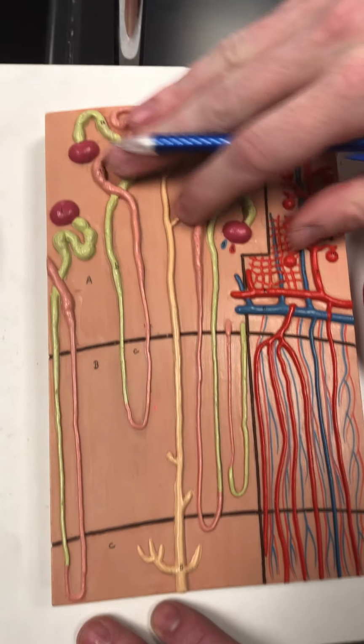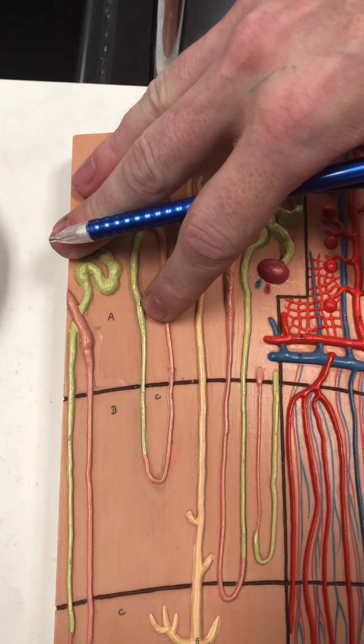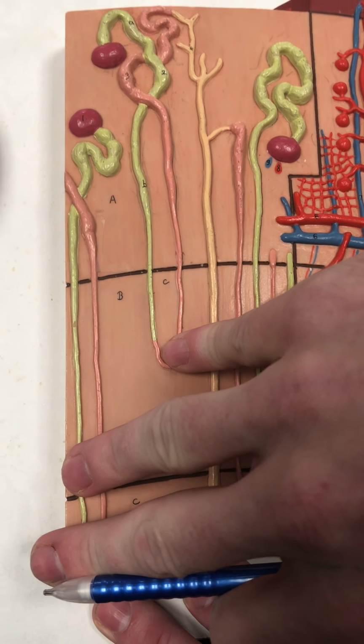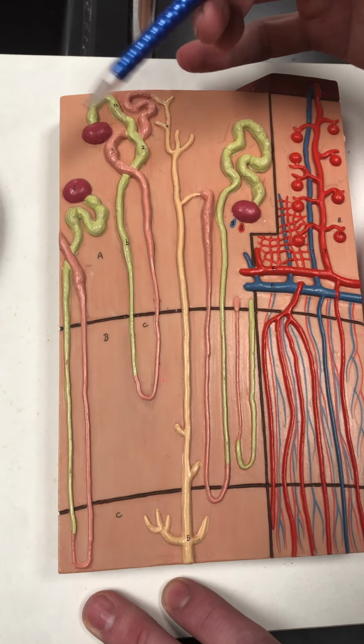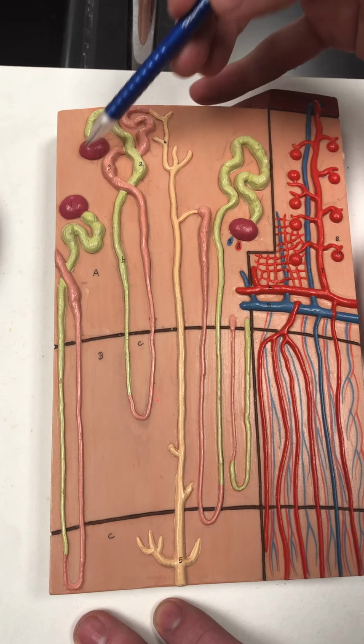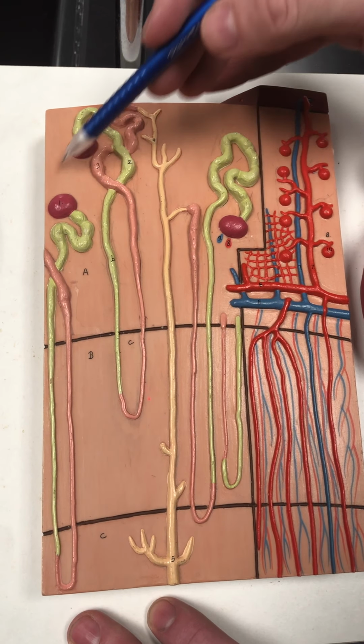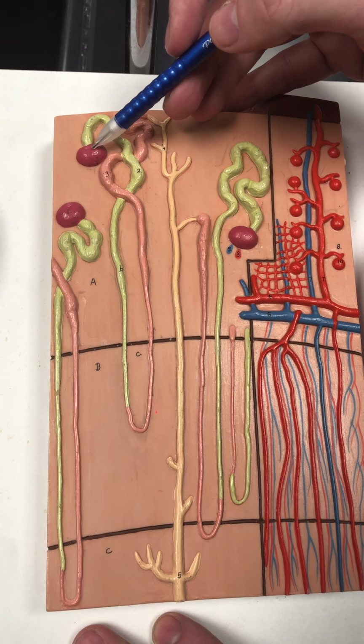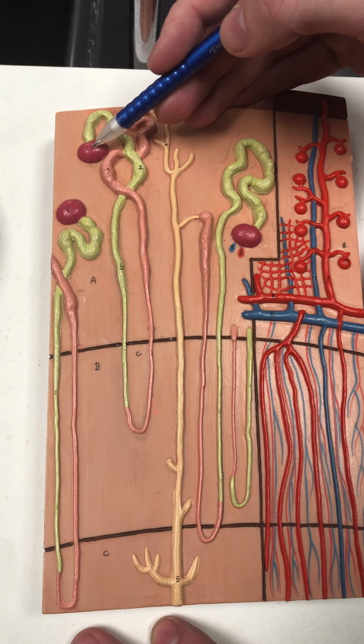Okay, this is the renal cortex up here. Okay, and this is the renal medulla down here. Okay, so these structures, there's 1, 2, 3, right? That portion of the nephron is called the renal corpuscle.